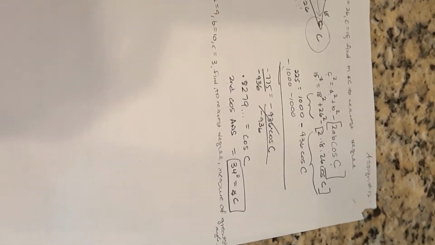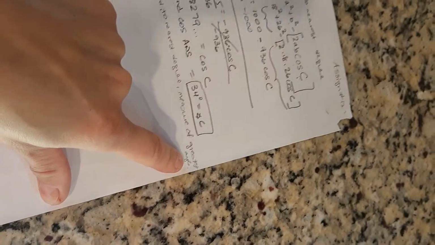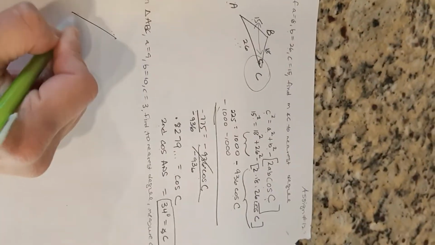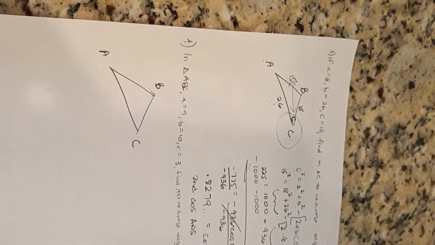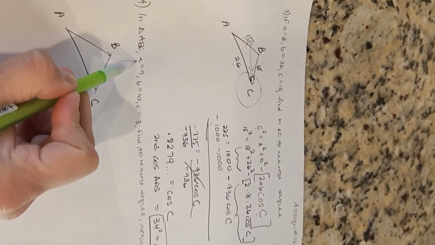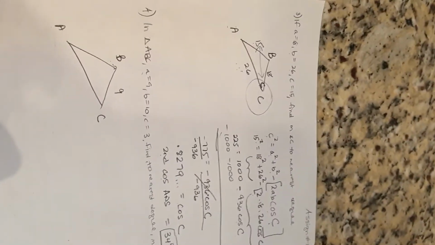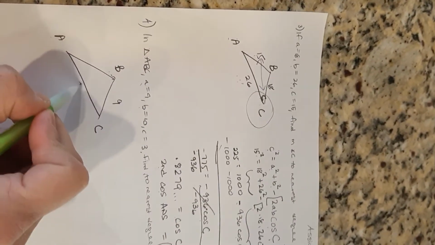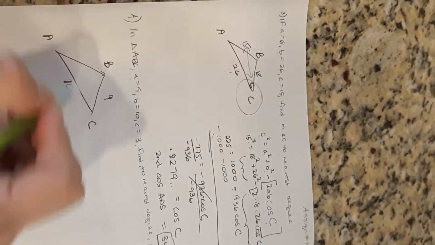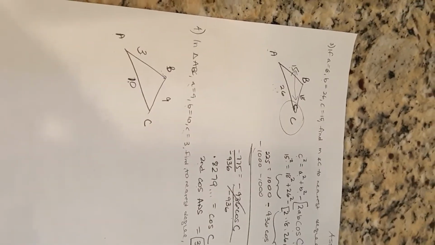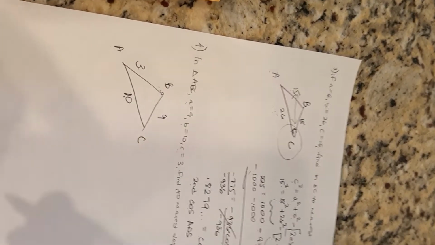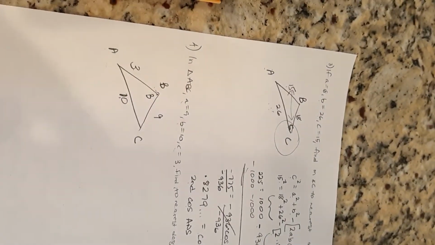Okay, so our last problem of the day, we are going to find, to the nearest degree, the measure of the greatest angle. Okay, so the greatest angle is always across from the longest side, right? So we have to figure that out. Side A, lowercase a, is 9. Side B is 10. And side C is 3. Oh, look at that. I have side, side, side. I want to find the greatest angle. So the greatest angle is going to have to be across from the longest side, so that is going to be angle B.